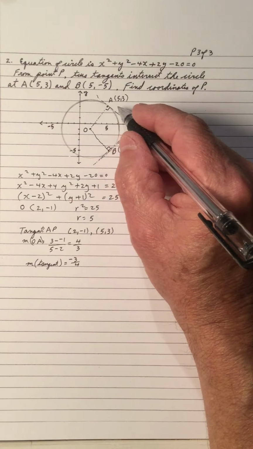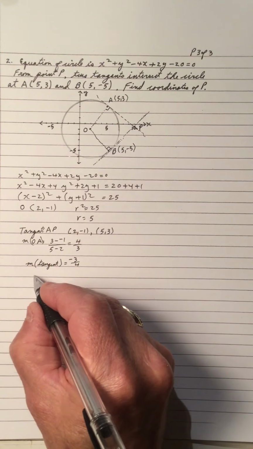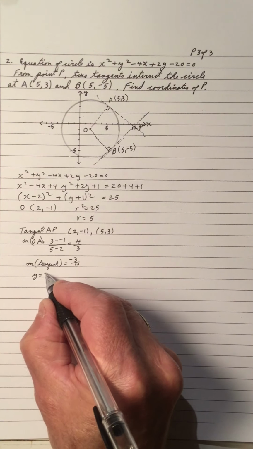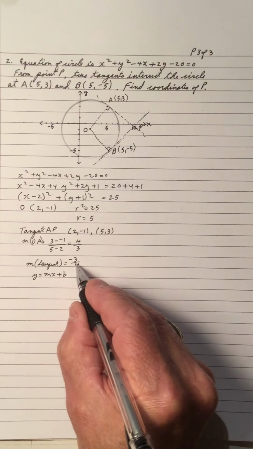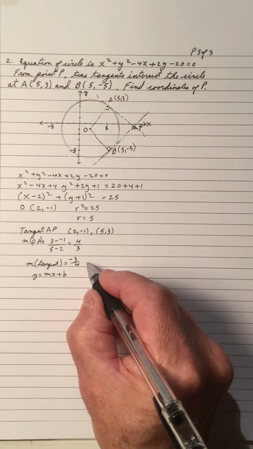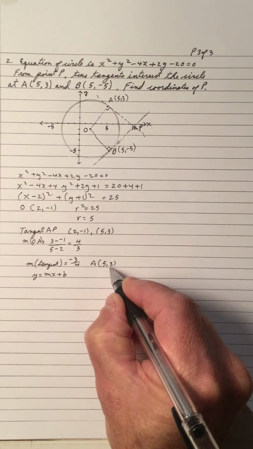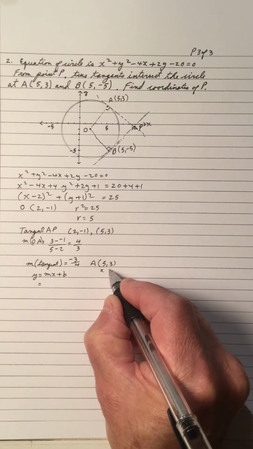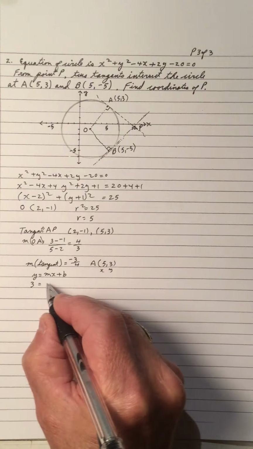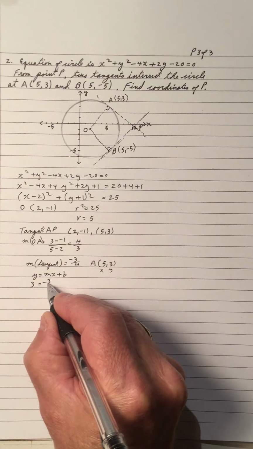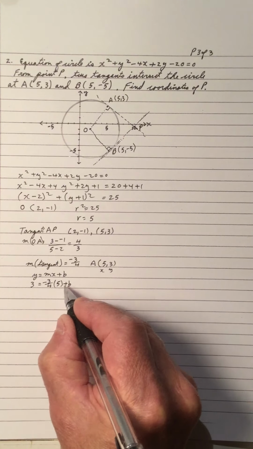Now we have the slope of this tangent, so we need to find the equation. So y equals mx plus b. We have the slope of the tangent, and we have a point A. So A is the point (5, 3). So this is x and y, and that's m as the slope. So y is 3, the slope is negative 3/4, x is 5, and we work out what b is.